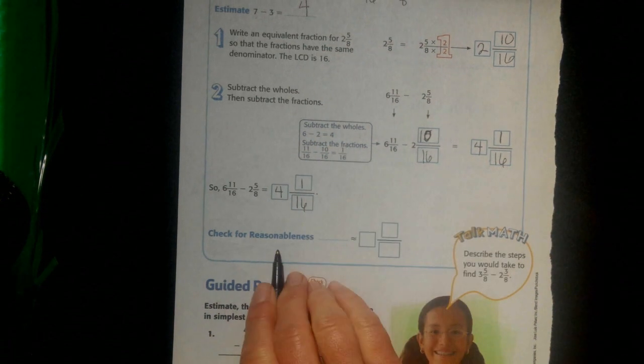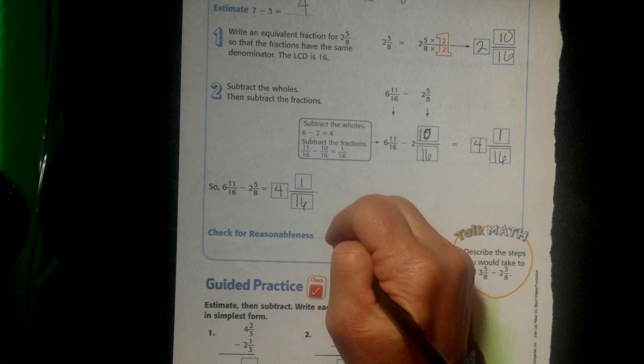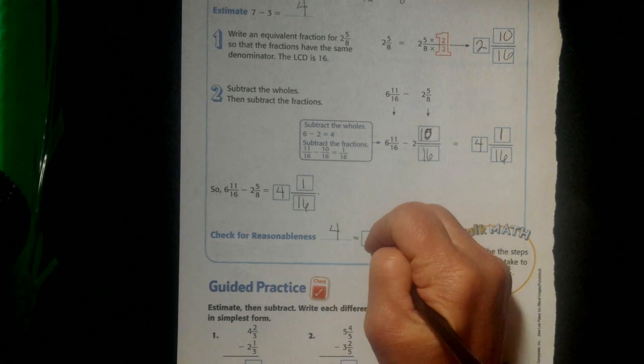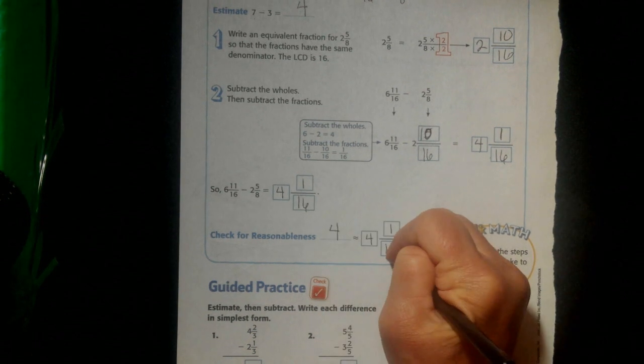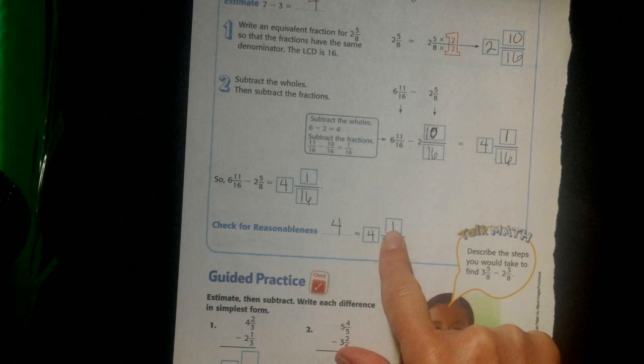Check for reasonableness. 4. Is that about equal to 4 and 1/16? Yeah, because 1/16 is so super small, I would just leave my 4. It's not close to 1/2.